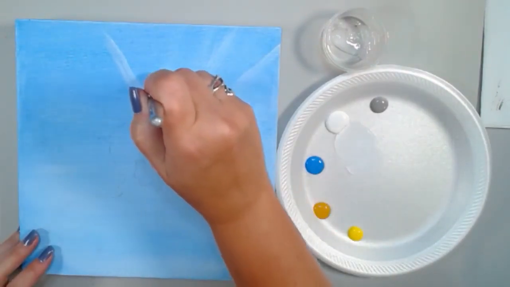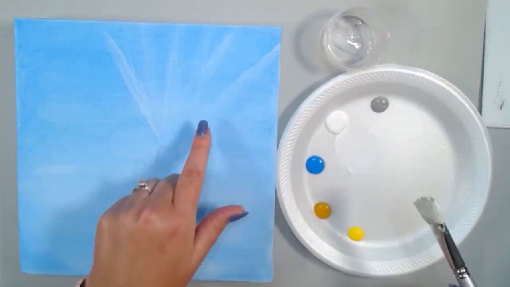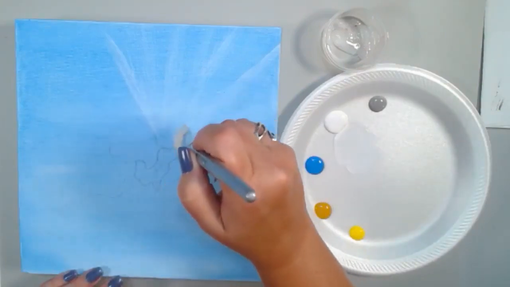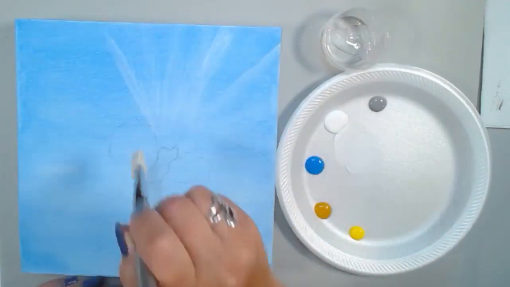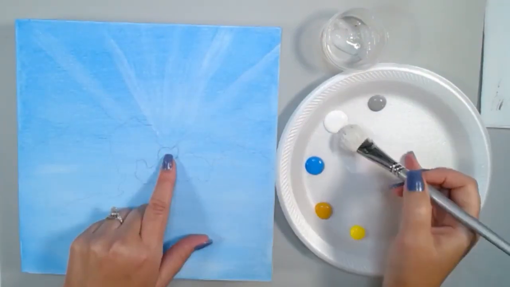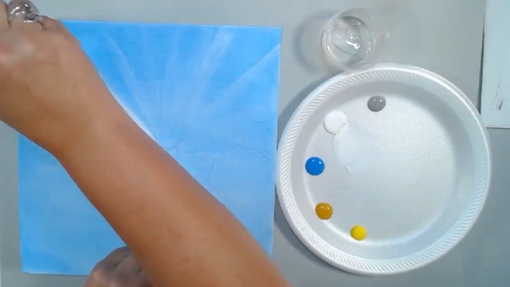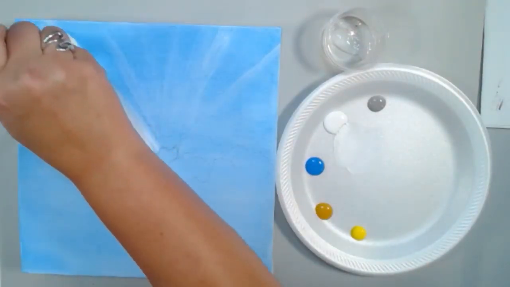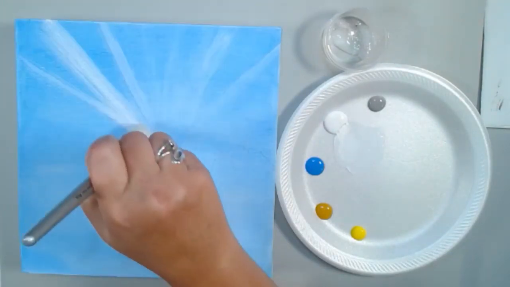All right, so here I'm adding more of those rays, and notice these have faded out as the medium has dried. These aren't supposed to be real strong, okay, but just keep remembering your center is here. I'm going to grab some more of that white with the medium. All right, now that's really strong. So I'm going to take a little medium into my brush, and we'll go back over that, and when it dries, it won't be quite so strong, okay?